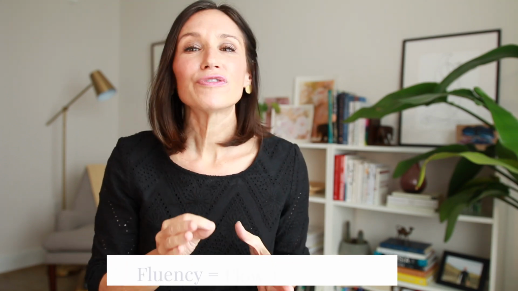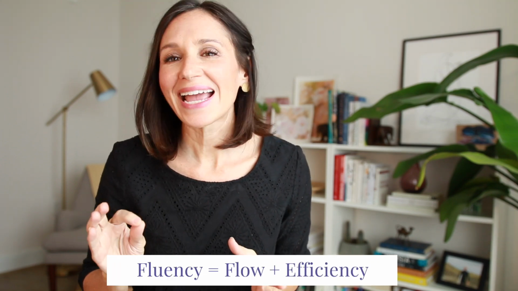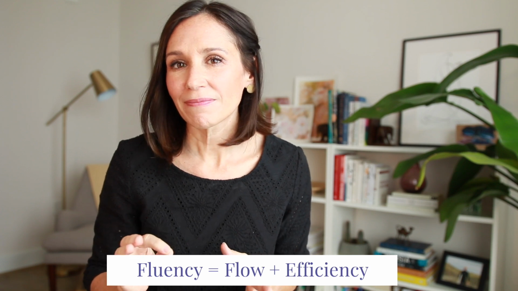In fact, I would argue it's not even fluent speech. It is fast, to be sure. Fluency is flow and efficiency in speaking. When something is efficient, it's done well, and it's easy to understand. In other words, you are able to communicate smoothly, but you also maintain control over how fast you speak to ensure clarity. There's a big difference.